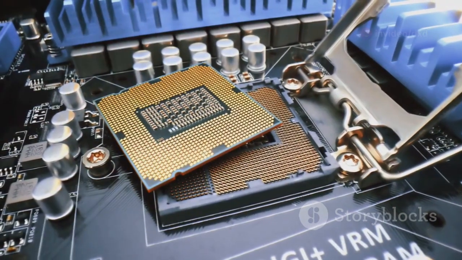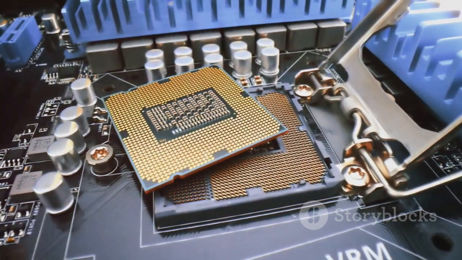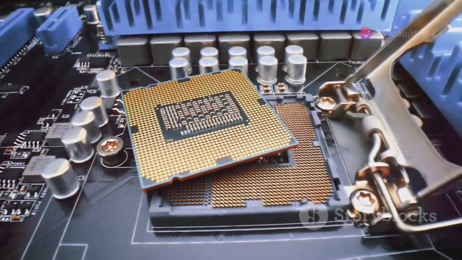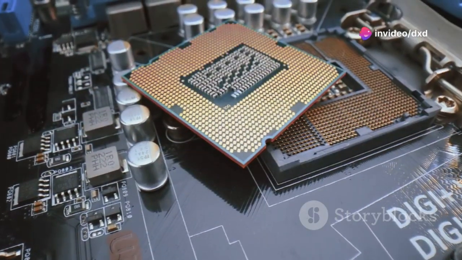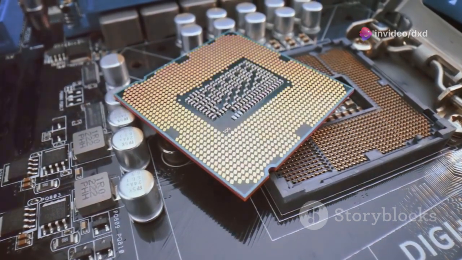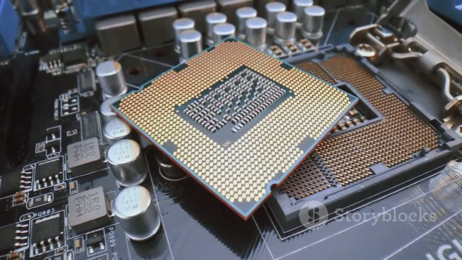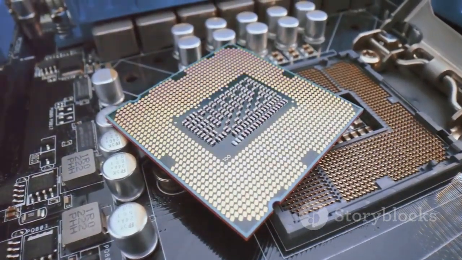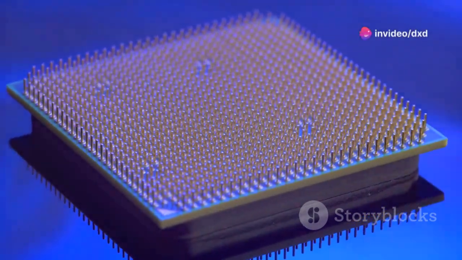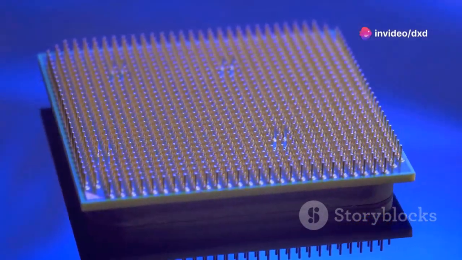A CPU core is essentially an independent processing unit within the CPU. Think of it as a chef with their own set of tools and ingredients. Each core has its own arithmetic logic unit, ALU, control unit, CU, and registers, allowing it to execute instructions independently and efficiently. A CPU thread, on the other hand, is a single sequence of instructions that a core can process. It's like a recipe that the chef follows.